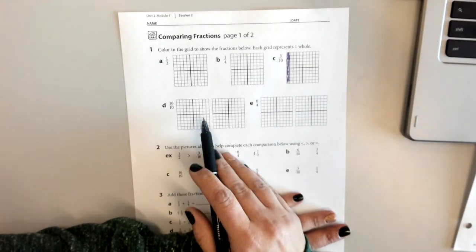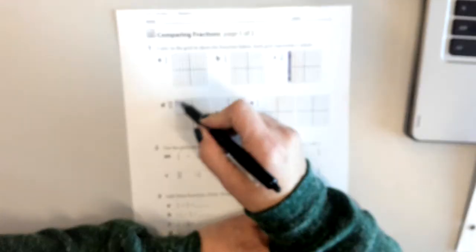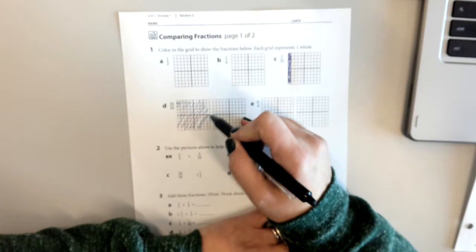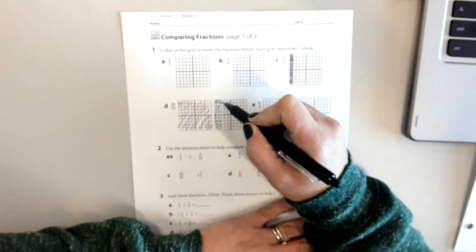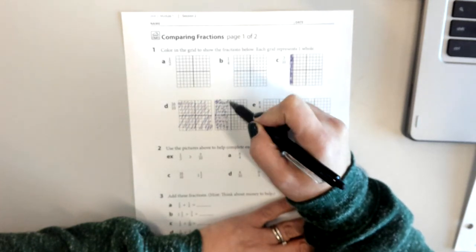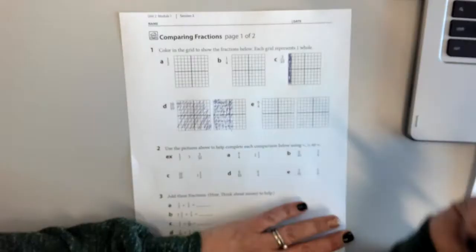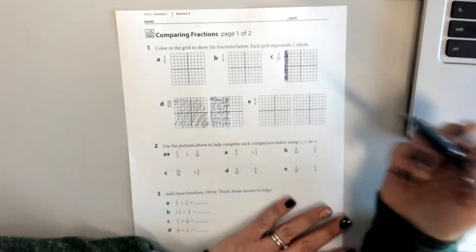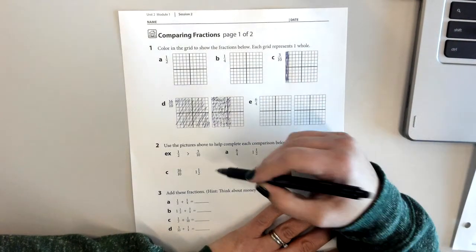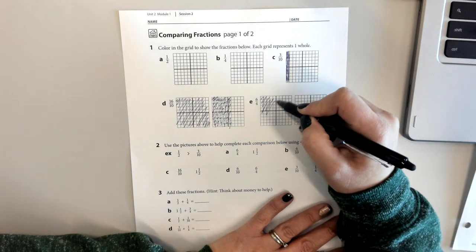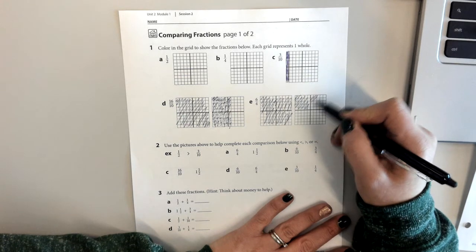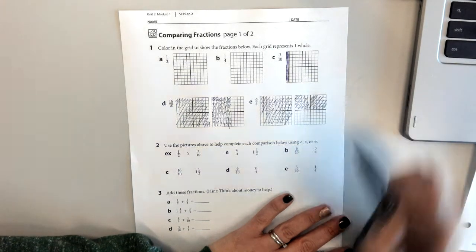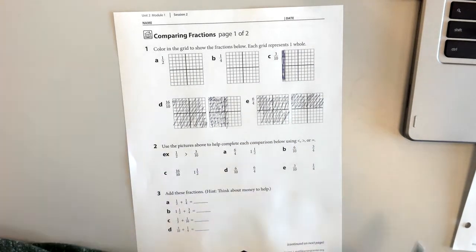On D, 16/10. So of course we have 10/10 here. Then we have 11, 12, 13, 14, 15, 16/10. Okay. And then on E, 6/4, I'm going to go ahead and do this because I need it done for number 2. So 6/4, 4/4 would be this whole piece, and then 5/4, 6/4. Of course, you can color in any of those fourths that you want as long as 2 of them are colored in.